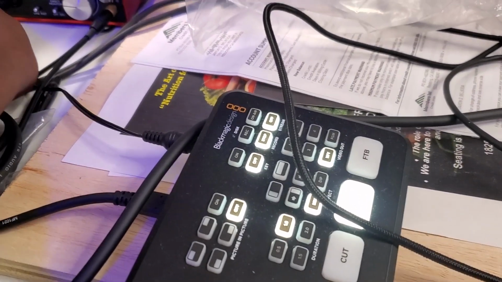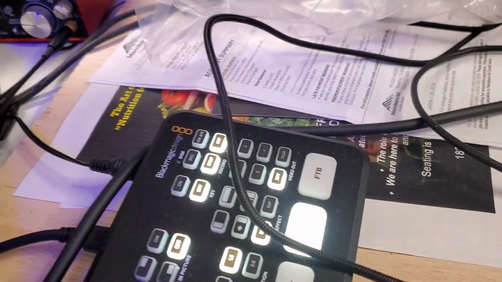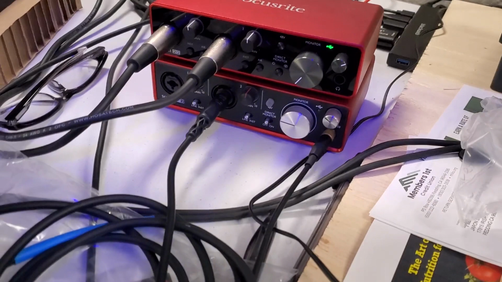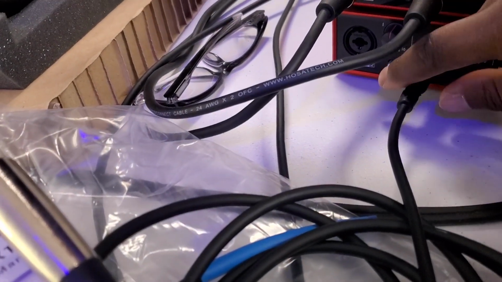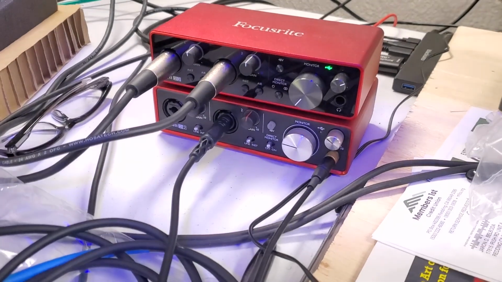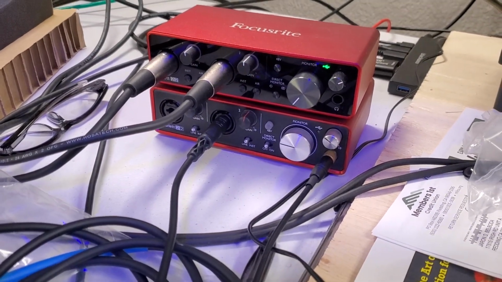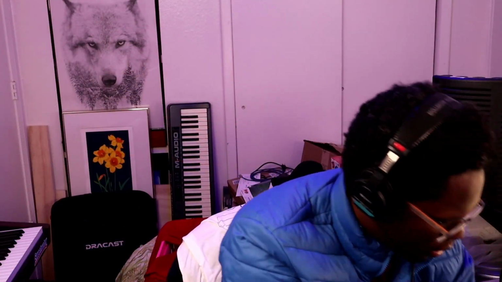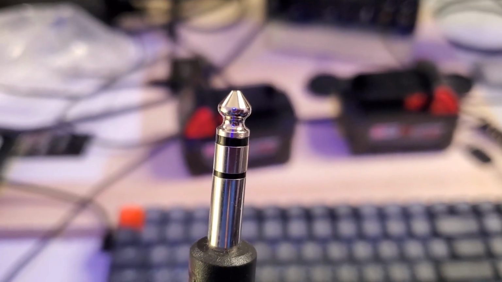We're putting it in input 2 just because that's the one that's close. All right, we'll make sure it goes in all the way. All the way in. Okay. That input is now securely inside of the input to the Scarlett. And then you'll take your other end of the cable and you'll connect this end of the cable to your player.